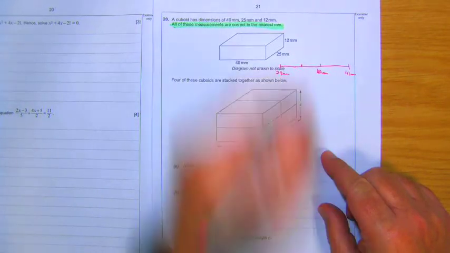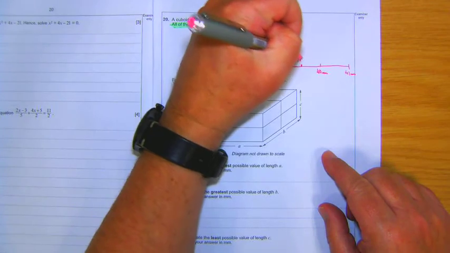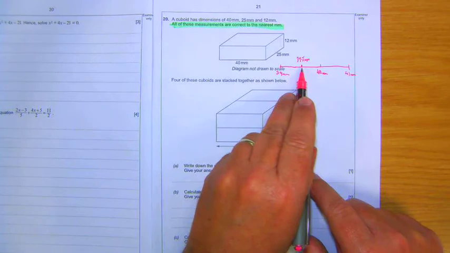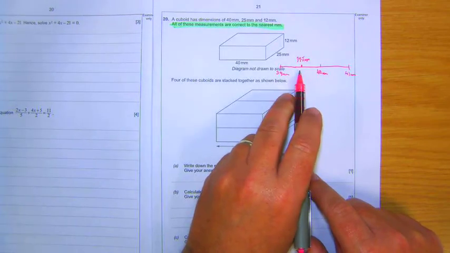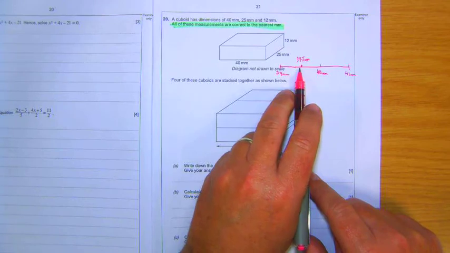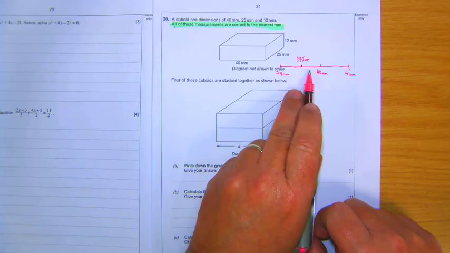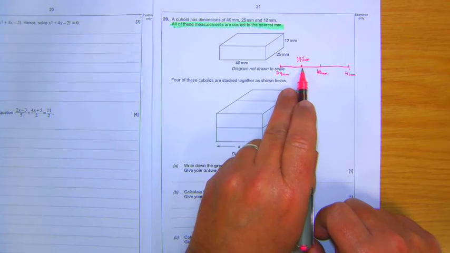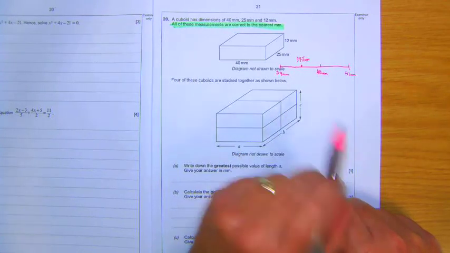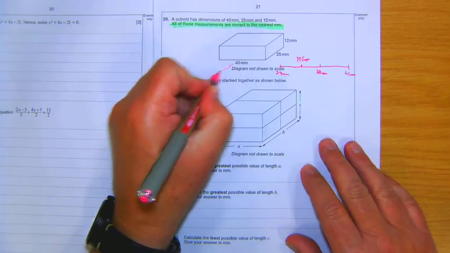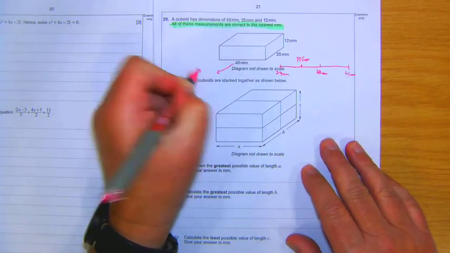And the answer is 39.5 millimeters. Anything smaller than 39.5, so say 39.4 or 39.3, to the nearest millimeter would round to 39. But if it's 39.6 or 39.7, it would round up to 40.